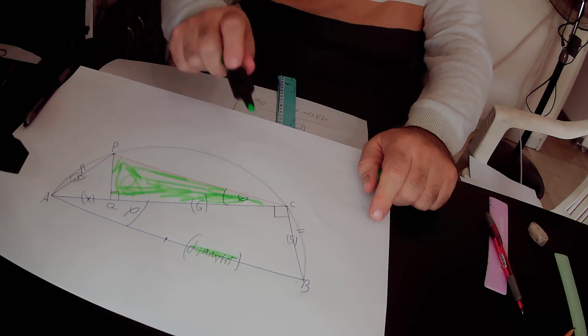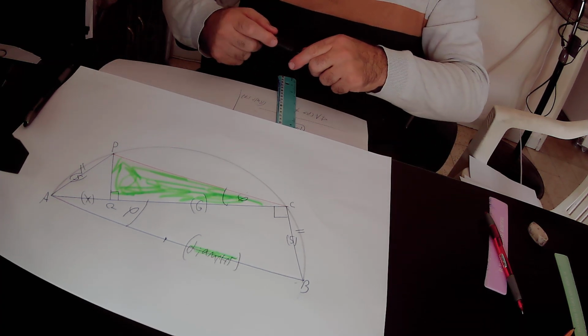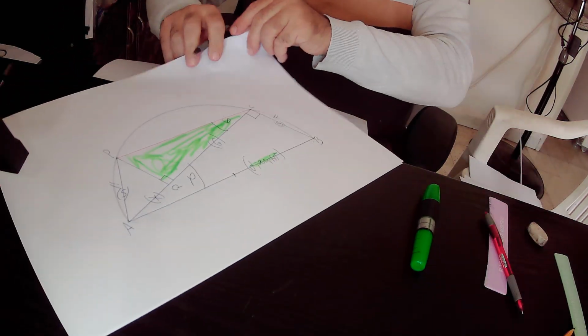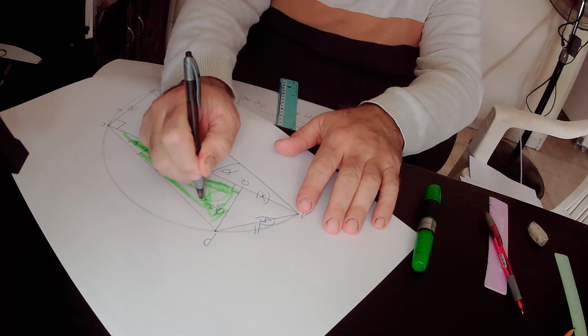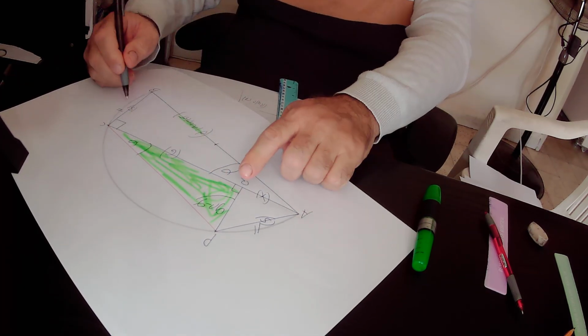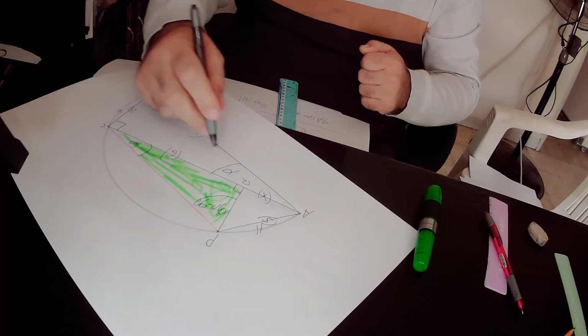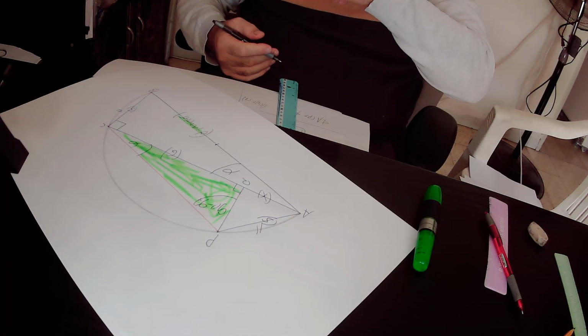This angle equals alpha, this angle equals 90 degrees, and therefore this third missing angle must be equal to 90 degrees minus alpha. Why? Because 90 degrees minus alpha plus alpha is 90 degrees, and 90 degrees plus 90 degrees is equal to 180 degrees, the sum of the angles in any triangle.